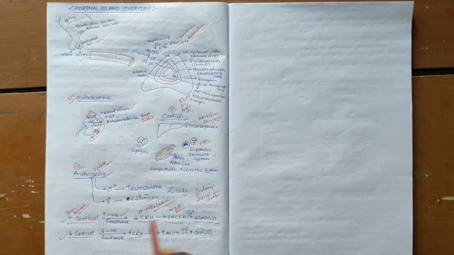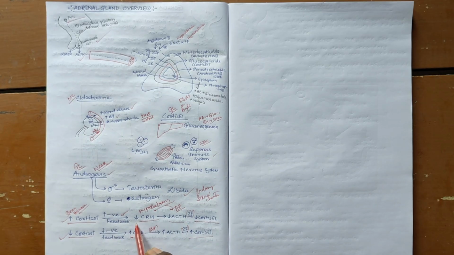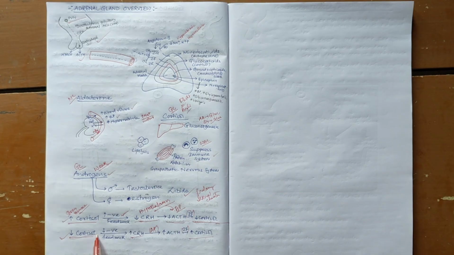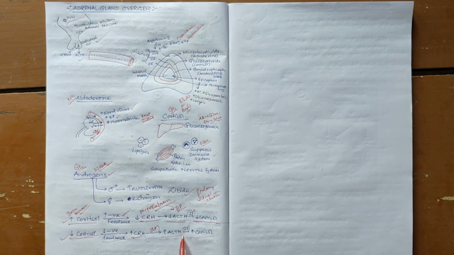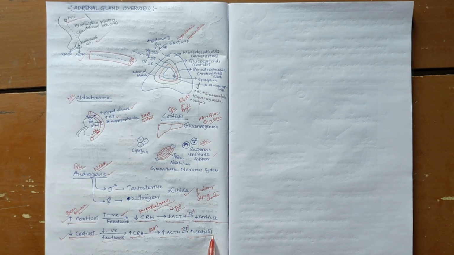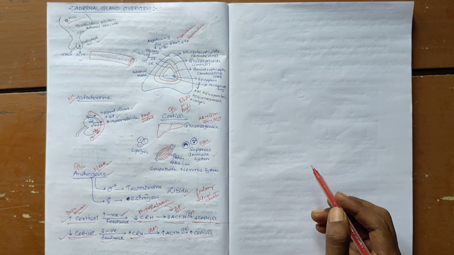In case of cortisol, which is stress hormone, and negative feedback mechanism, CRH is decreased, ACTH is also decreased, so cortisol is also decreased. When the cortisol is decreased in the blood, the negative feedback mechanism will help in increase of CRH, which will further increase ACTH, which will further increase cortisol. So this is for now.